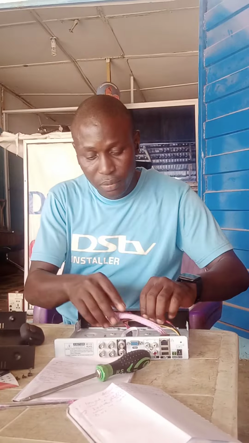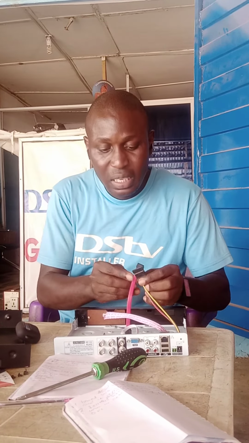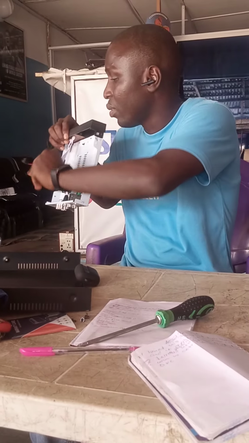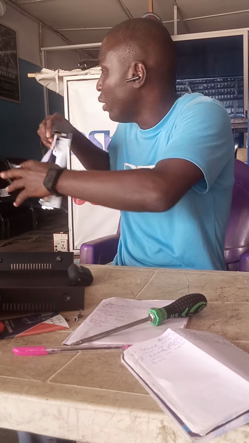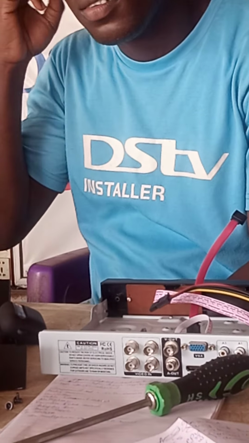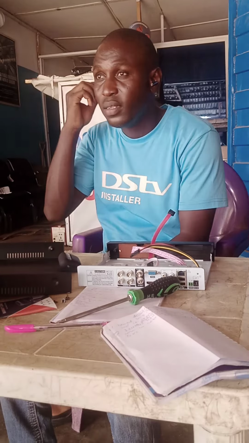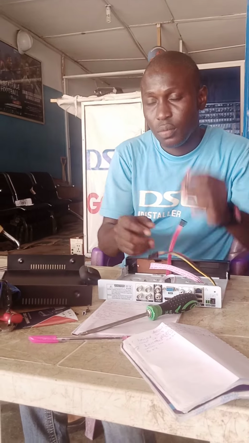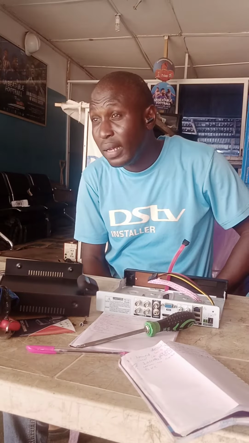The next one we have is what we call HDD DVR, like this one. It will always have this HDD port. This one is the power port. This cable that you see, that's what you connect to that storage. HDD stands for hard disk drive.